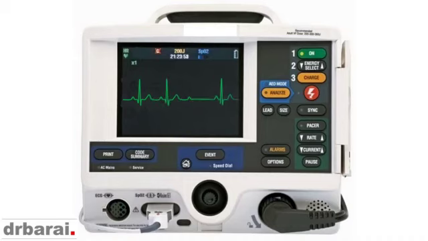Mobitz type 2 is worse. It can lead to complete heart block, and this should be treated similarly to a complete heart block. So we need a cardiology consult, and we need to consider putting in a pacemaker if we cannot identify any reversible causes. So Mobitz type 2 is worse than Mobitz type 1. I've got completely different videos on the second degree heart block. Please look them up.